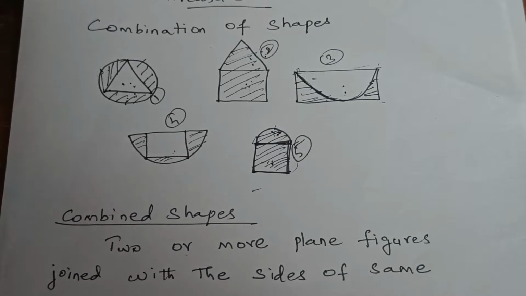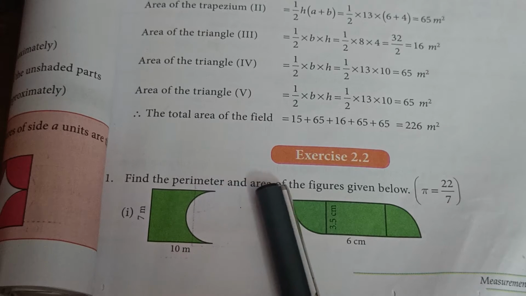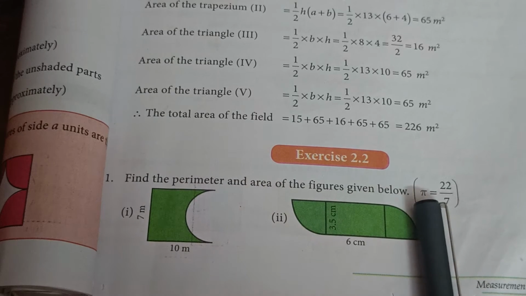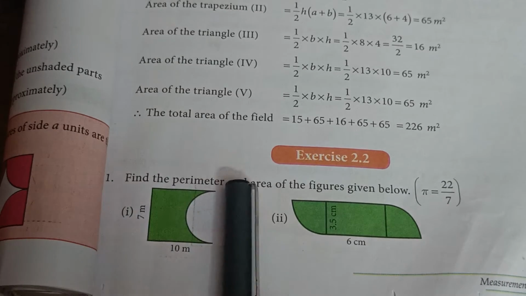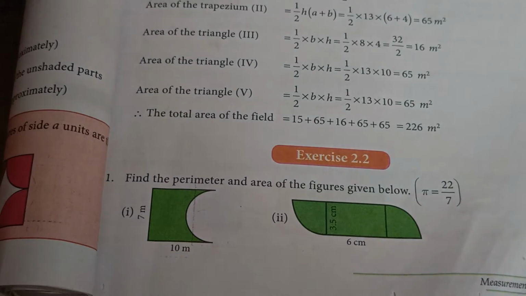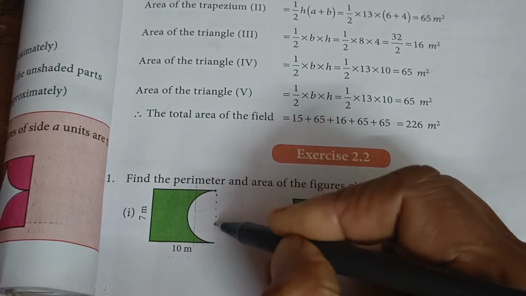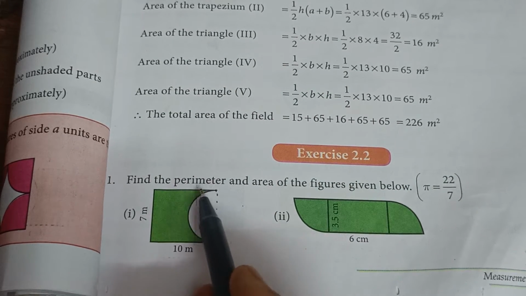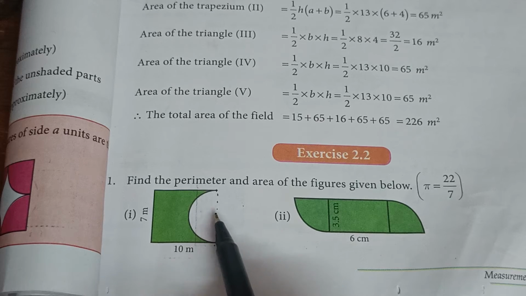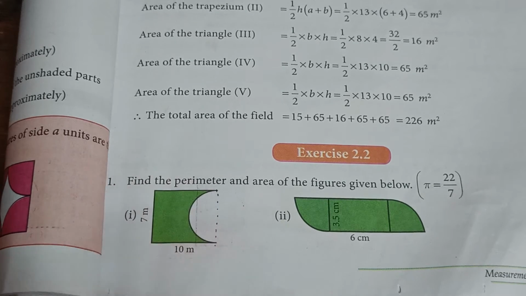Okay. Now exercise 2.2. Find the perimeter and area of the figures given below, and the value of pi is given in the question as 22/7. First one, you are given the shaded area, and what is it? Can you make out? The outer figure is a rectangle. If you join the line here, it is a rectangle. And inside the rectangle, we have a semicircle.